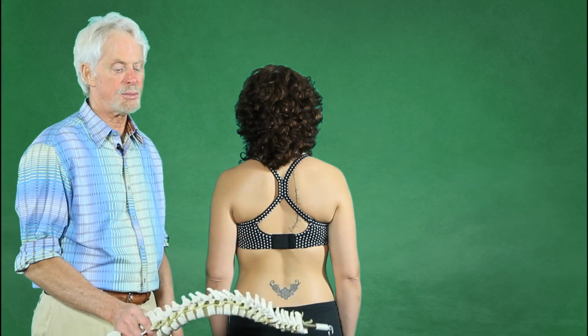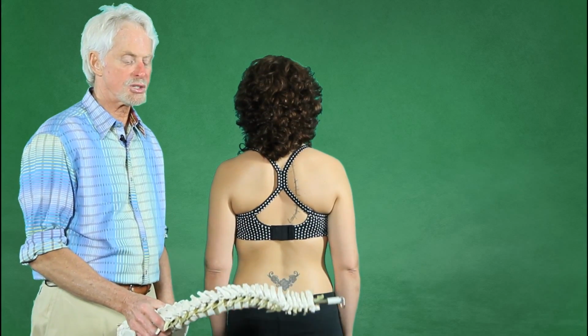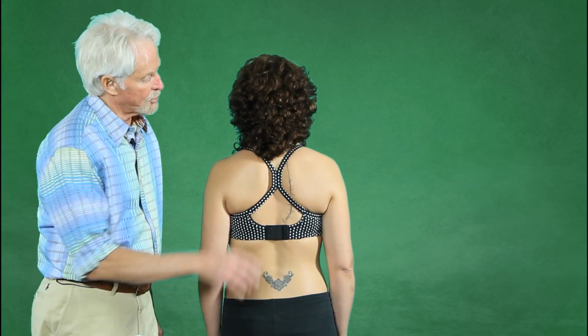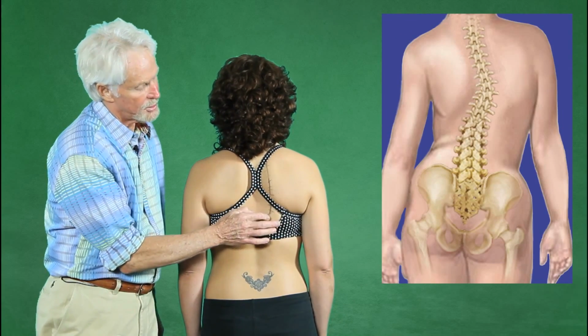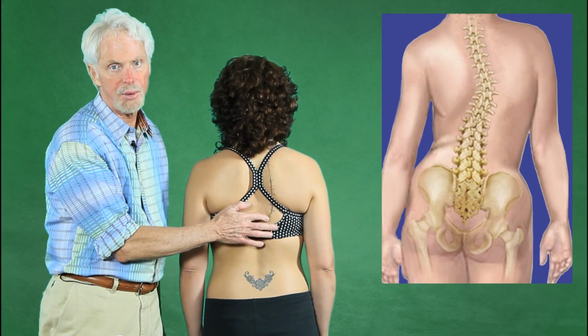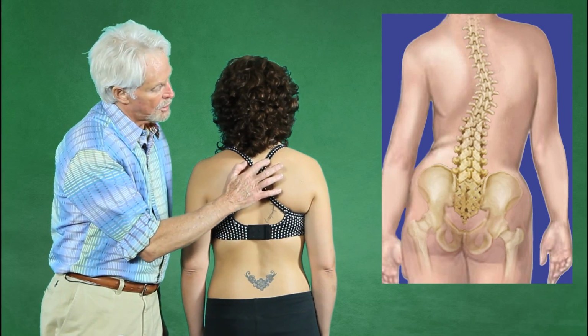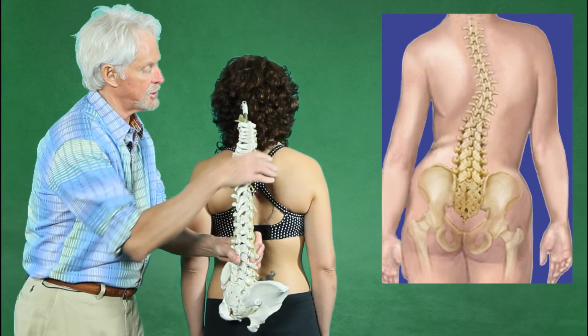What we do see, and the most common curve that we see, is called a right thoracic scoliosis that I've drawn here on Michelle because she does not have this condition, but I want to demo it and show you how we would treat it. So this is what the spine is actually doing.